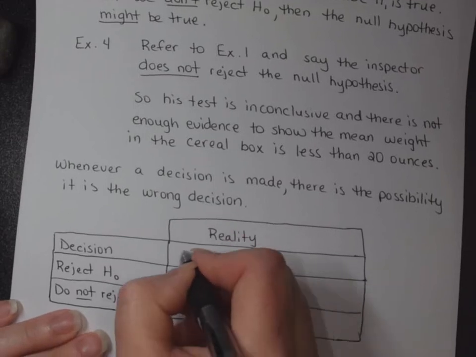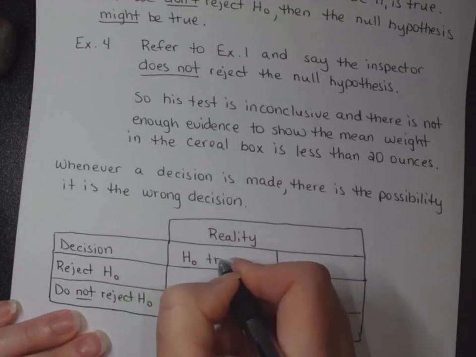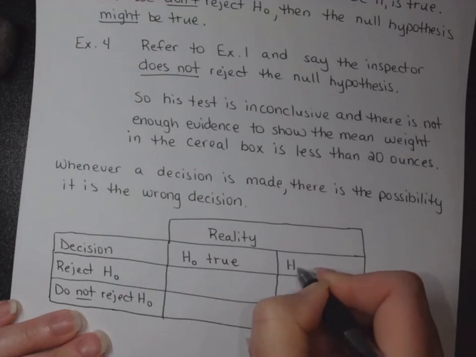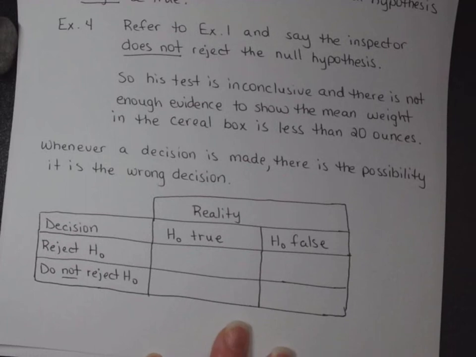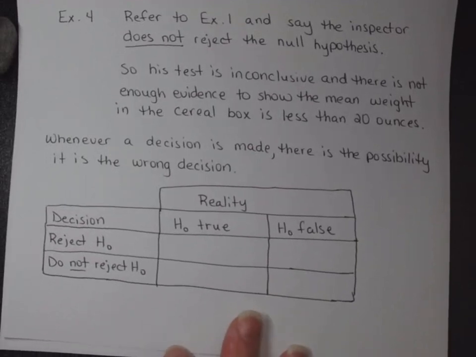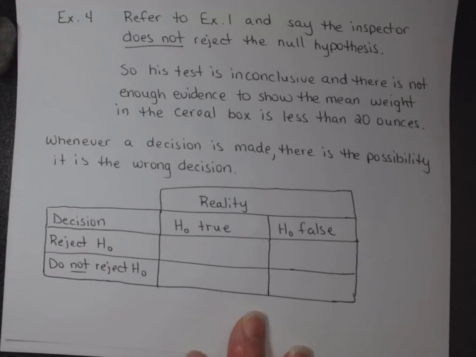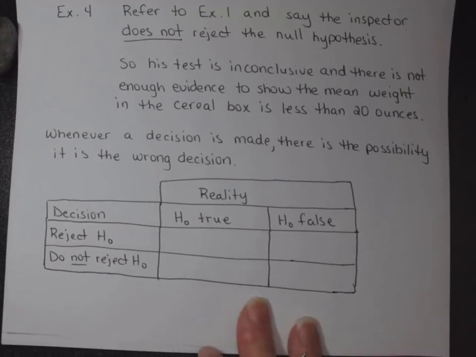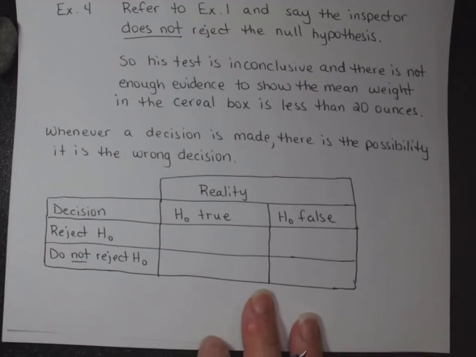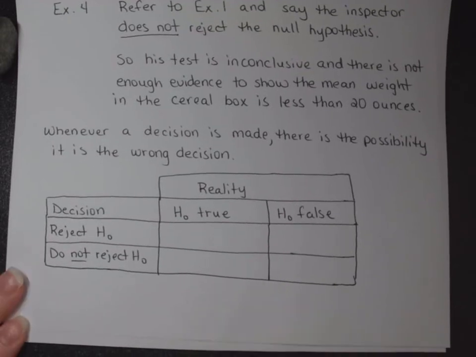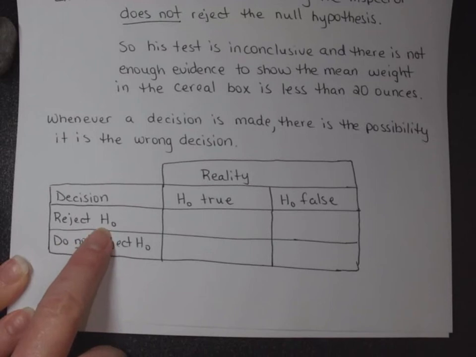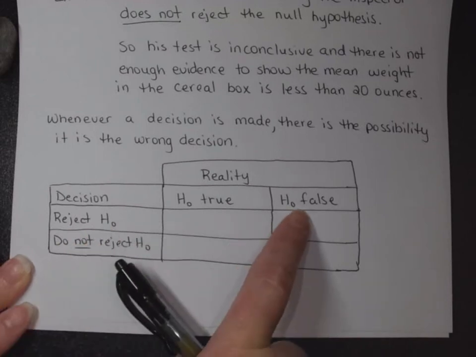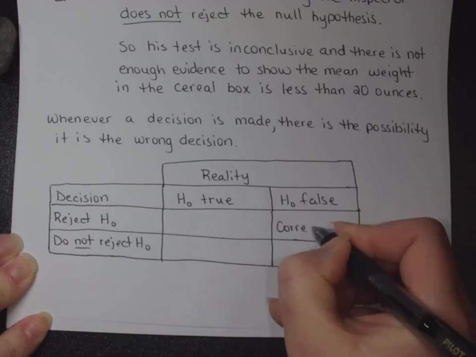And the reality is one of two things. Either in reality, our null hypothesis is true, or it is not. So rather than giving you definitions of these two types of errors, I'm hoping to kind of illustrate it in this table here. All right, so first let's find the decisions that would be correct. Okay, let's say we rejected H sub 0. Well, if we rejected H sub 0, we would hope that H sub 0 is false, right? That would be the correct decision.